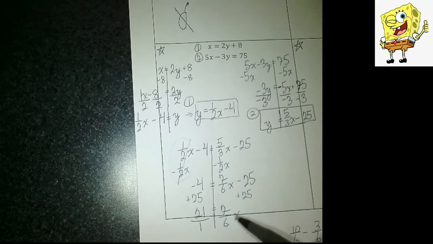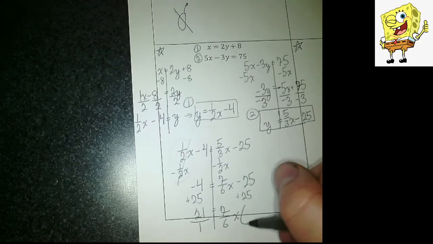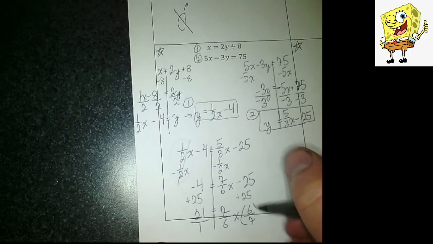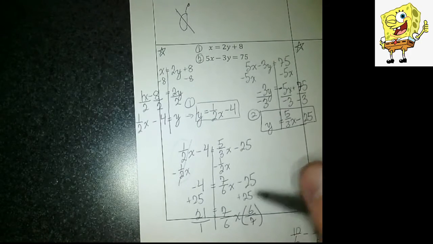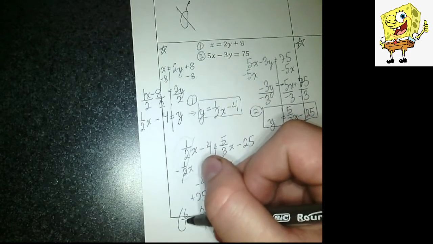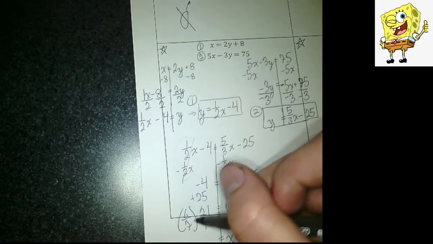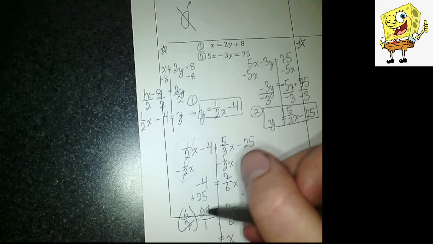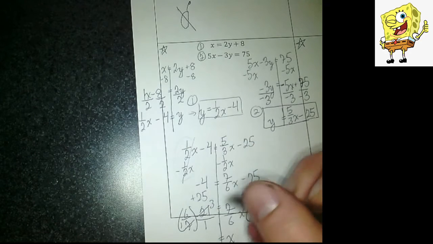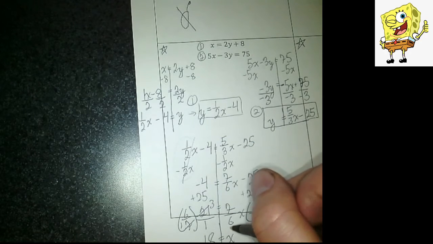Now again, I think most people here are going to decide to divide by 7/6 and do 21 divided by 7/6. Again, totally acceptable. I'm just going to show that you could also multiply by the reciprocal. So I'm going to flip this fraction to 6/7. Okay, and x equals, well, here this cross reduces. 7 and 21 reduces to 3 and 1. And I'm left with x equals 18.